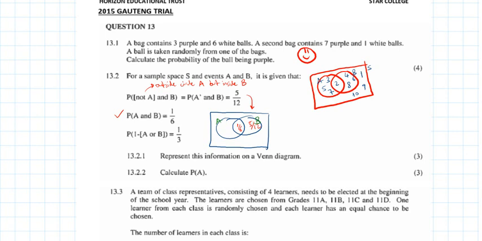So what is A or B? It's actually when you have the sets, it's this whole thing. Remember, A and B is the intersection, A or B is this. So 1 minus that means the outside. So outside is 1 over 3. And finally, that part is missing.